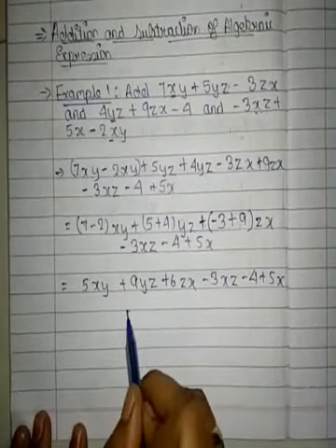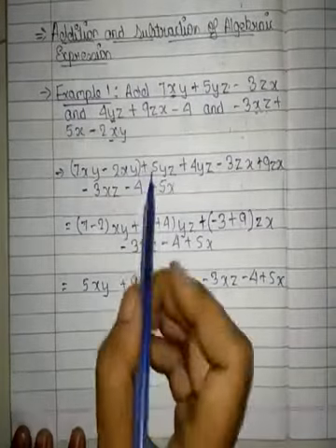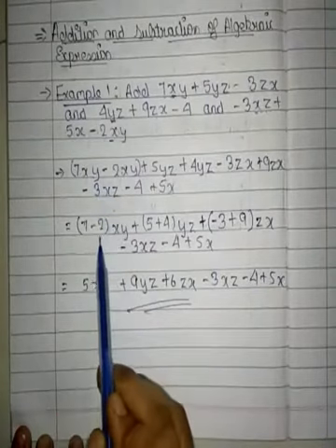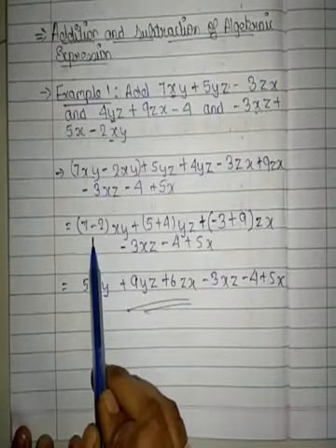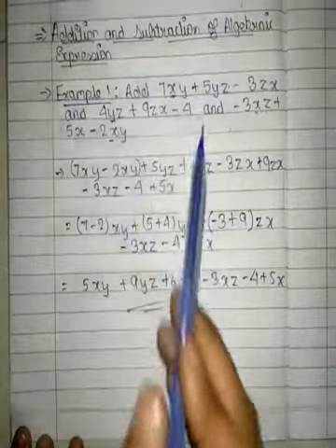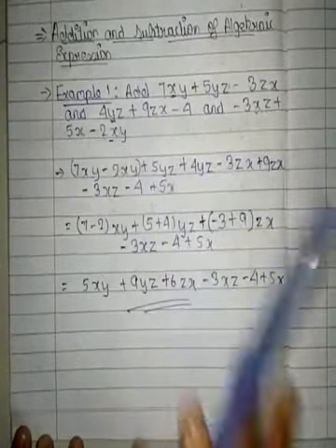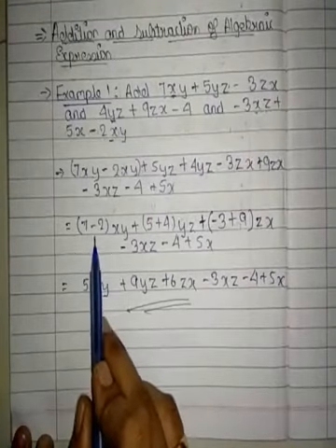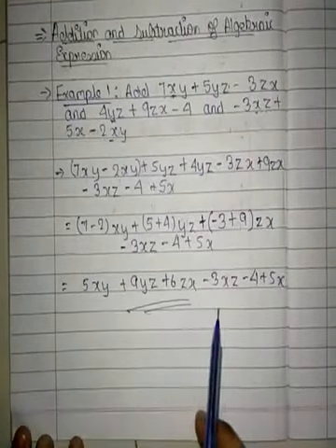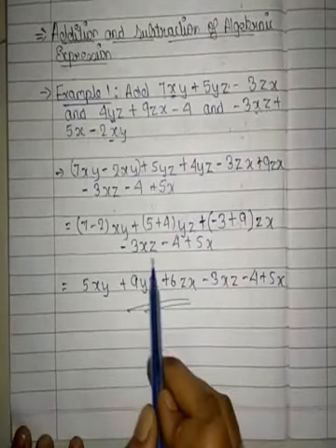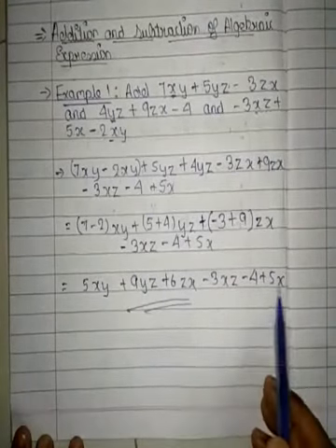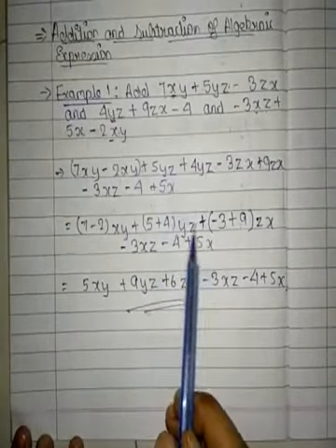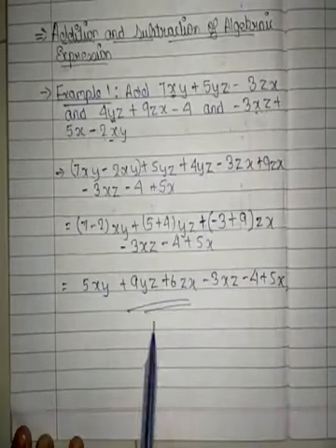So this is the way the expressions are added. First we have to put the like terms together, then we have to take the constants and add or subtract them, and we have to check whether we have taken all the terms or not, and then add all the constants, and put the remaining terms like this: minus 3xz minus 4 plus 5x. So this is the easiest method to add expressions in a horizontal way.